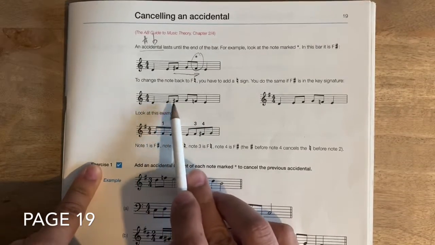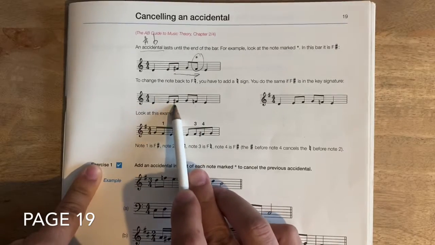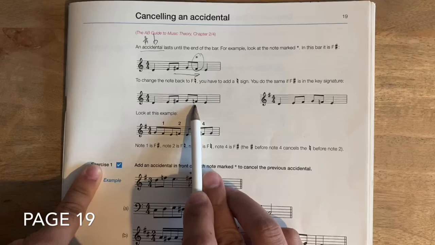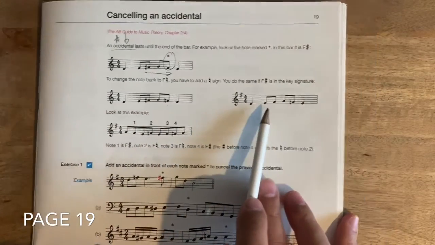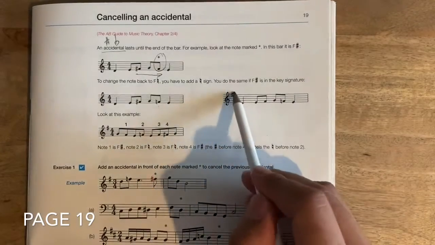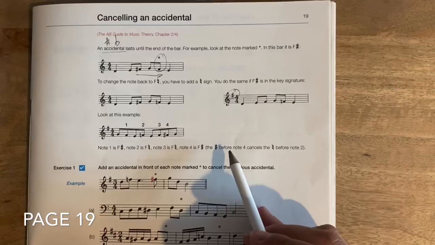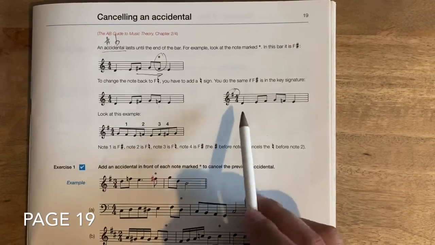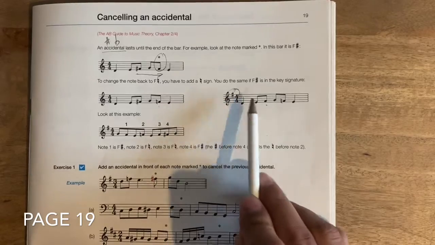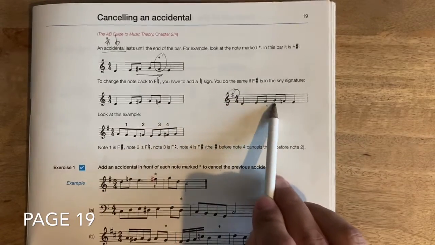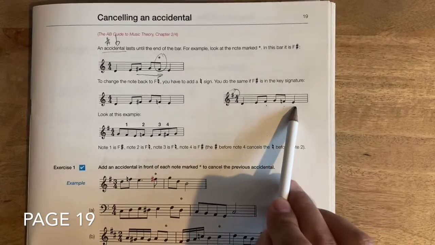So D, E, F sharp, G, F natural, because it would have been an F sharp if we hadn't put the accidental natural sign in, and then E. Similarly, if we were in the key of G major, you know that G major has one sharp, F sharp, so all Fs are F sharp in G major. But what if you needed an F natural? D, E, F sharp, we know that's an F sharp because it's in the key signature. G, F natural, we put the natural sign in, E, okay?